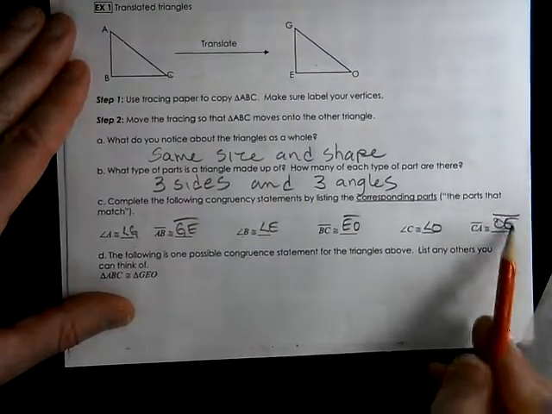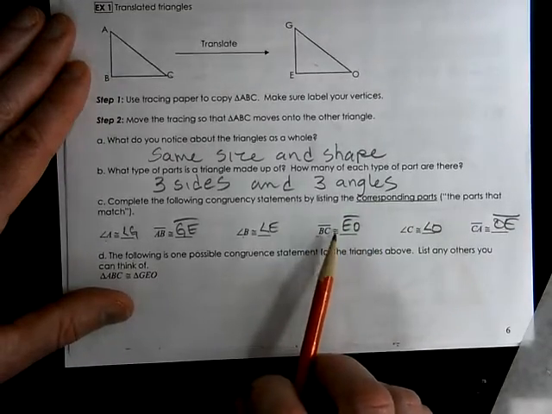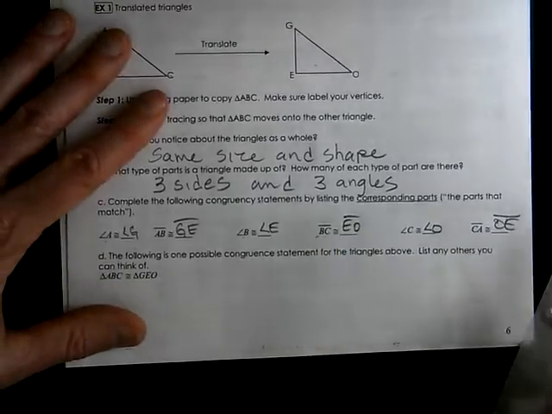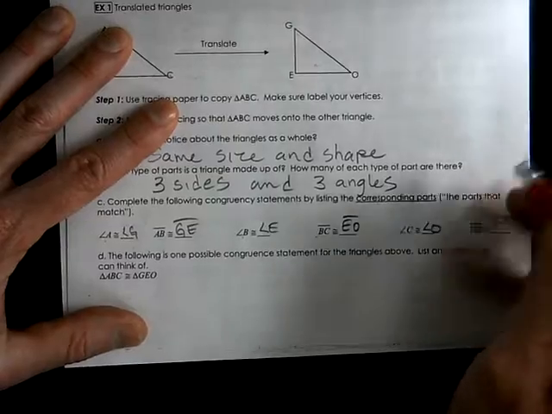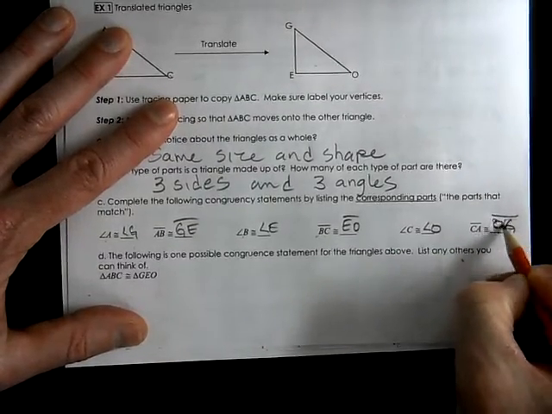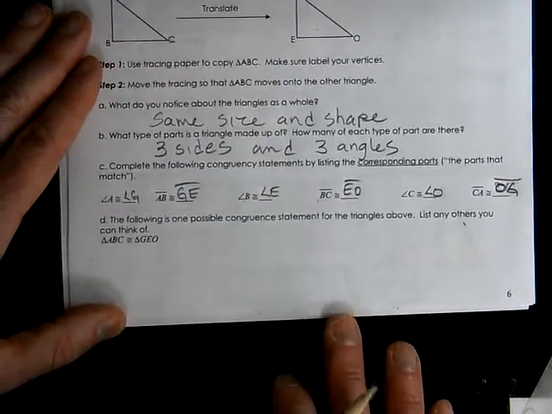Notice that we put a bar over each one of those. So this is segment BC is congruent to segment EO. It should be OG. I'm glad you guys were thinking. So those are our corresponding parts.